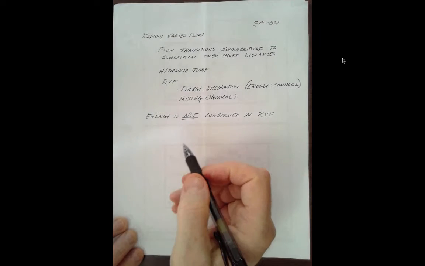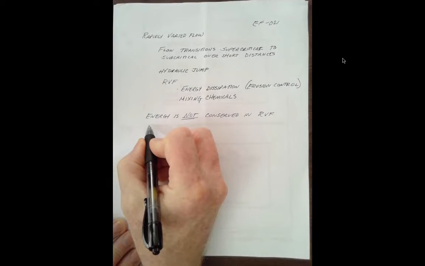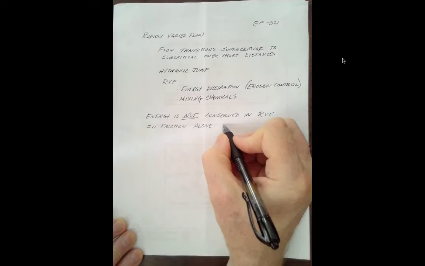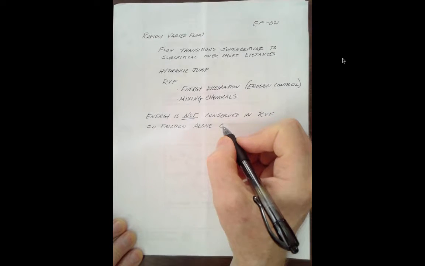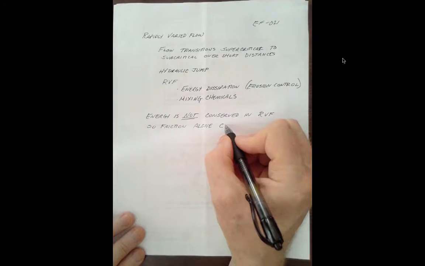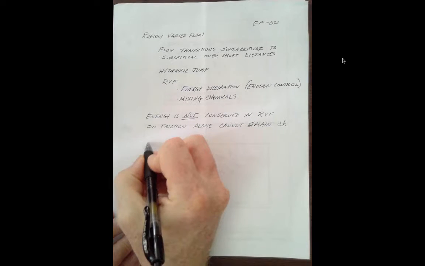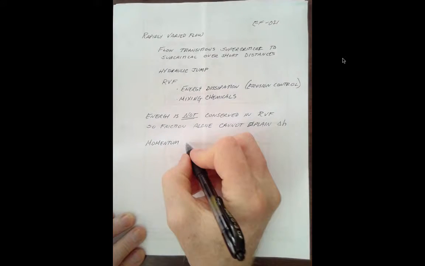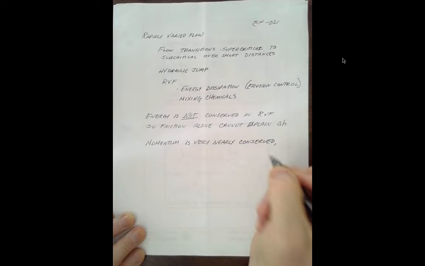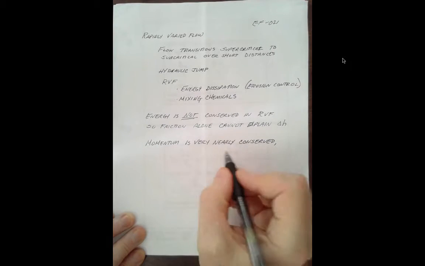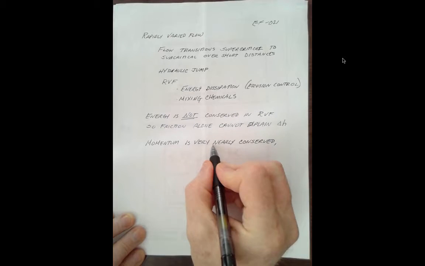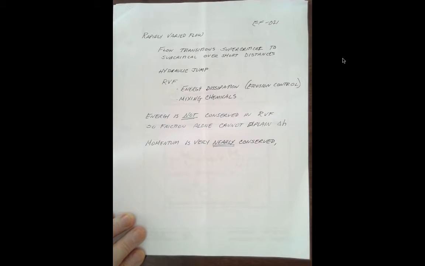But usually, it's not conserved, so friction alone cannot explain the change in head loss. However, momentum is very nearly conserved. And in fact, we can use that principle to explain the behavior of rapidly varied flow.